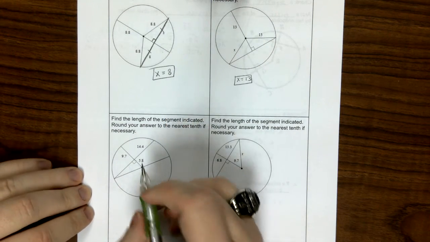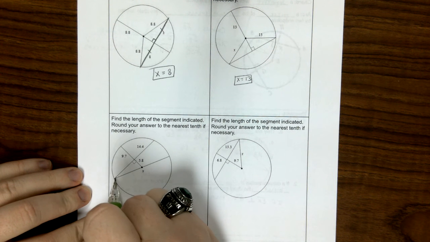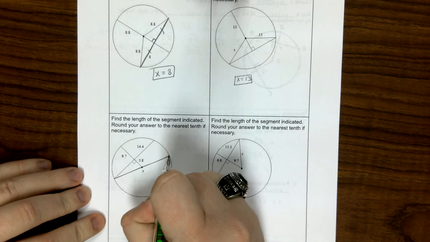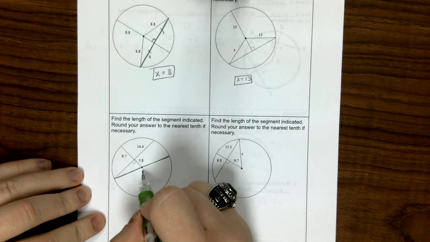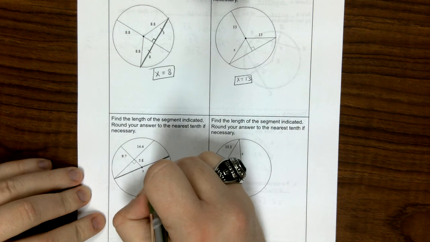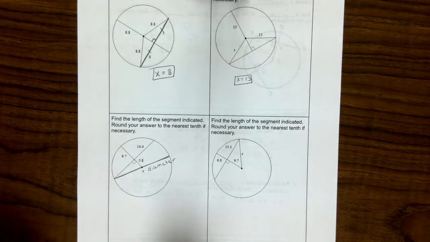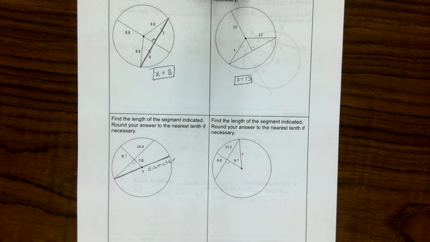And let me just go ahead and tell you, if x is sitting right here in the middle, and you have this big segment right here, they're telling you that the x represents the diameter. They're wanting you to find the diameter on this problem. Okay? So how do we find it?